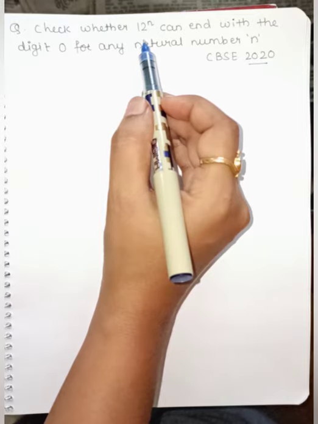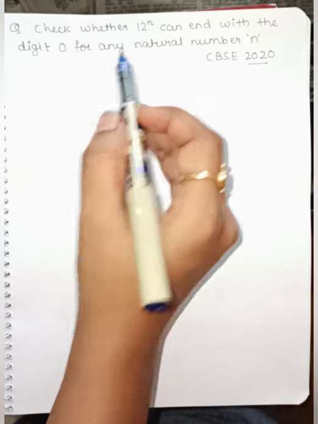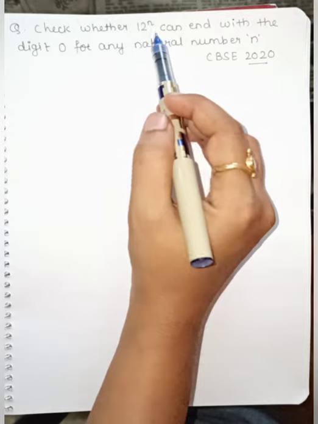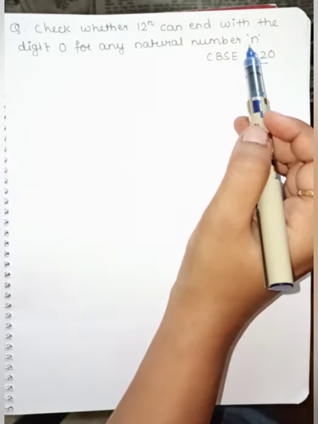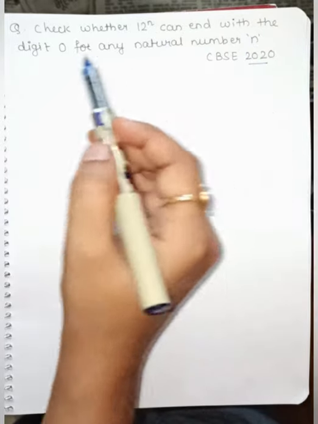Okay, so let us first try to understand the question. You have to check whether 12 raised to n, where n can be any natural number, can it end with a digit 0?